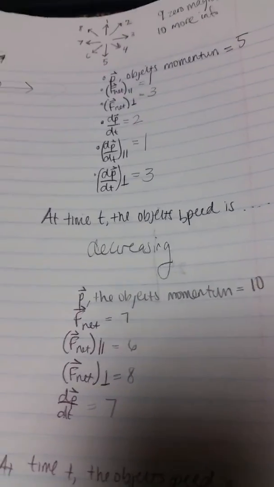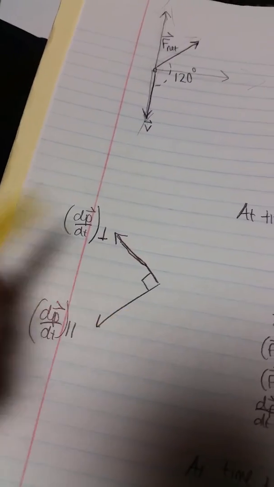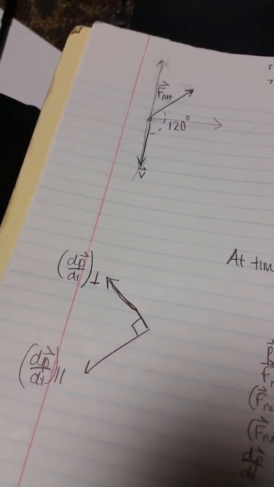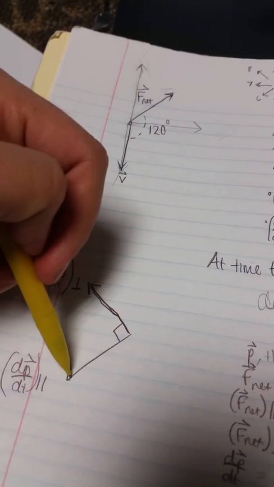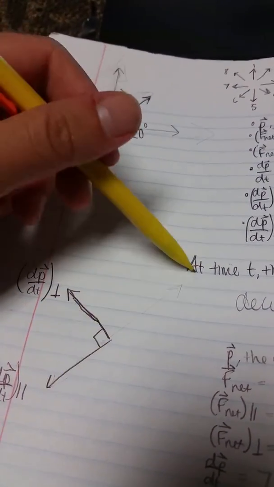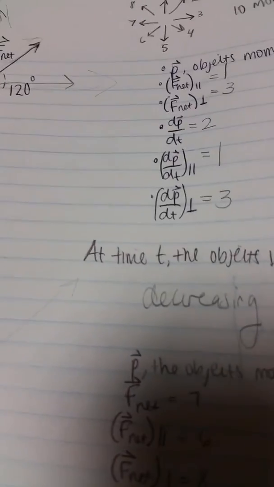Then the next part, which is part B, this is the diagram for that. And then it's asking what the object's momentum is, again, which we don't have enough information to figure out what the momentum is. But we know that it would either be in this direction of the parallel or the opposite direction of the parallel. So it could either be 2 or 6, or the answer 10, which was not enough information. Then it says Fnet, to find out what Fnet is.